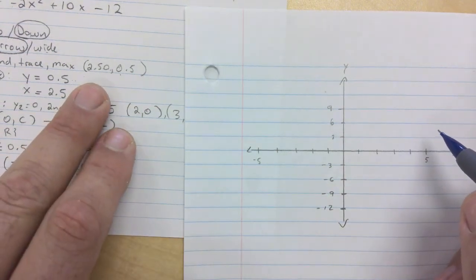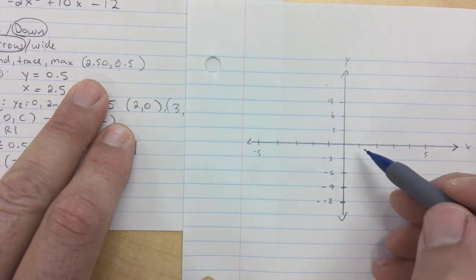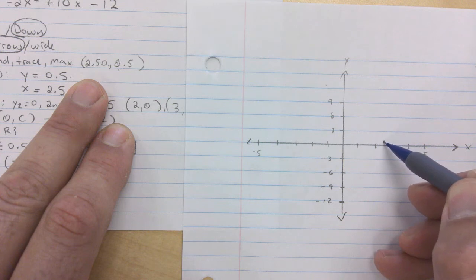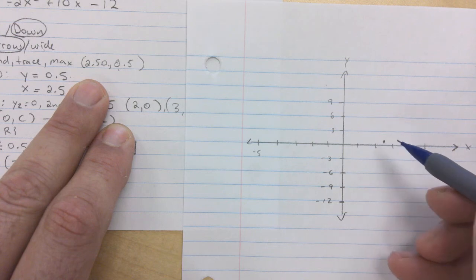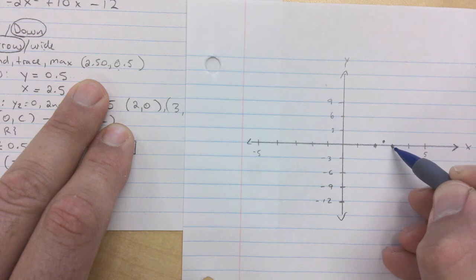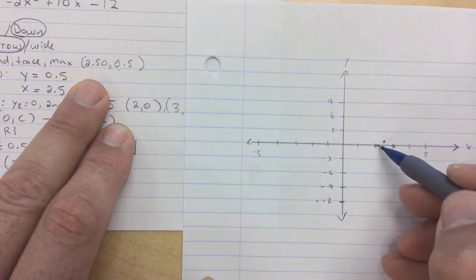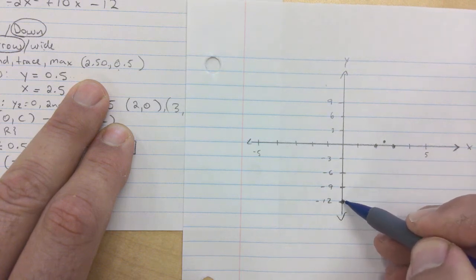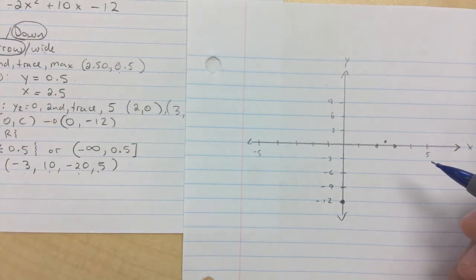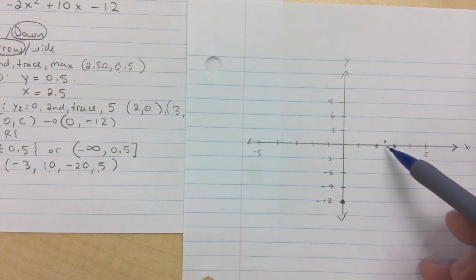Let's go and plot our points, right? So 2.5 would be right about here. 2.5 and 0.5 is right about there. 2, 0, which is my x-intercept, is here. 3, 0 is there. And then 0, negative 12 is here. So then you take this vertex here, right?